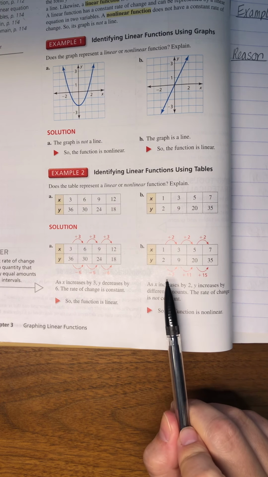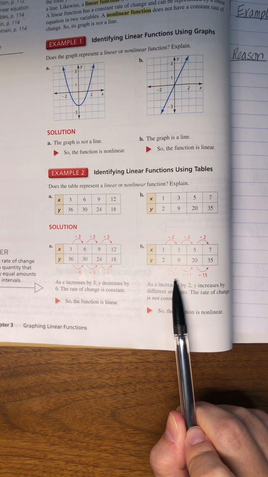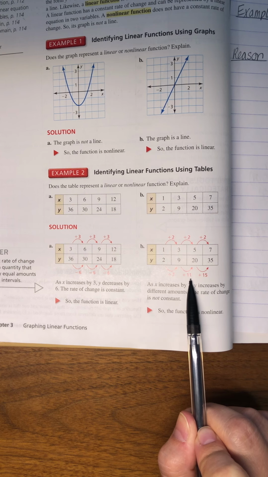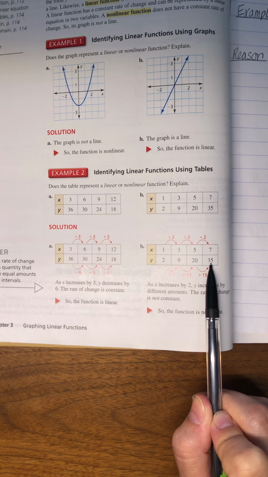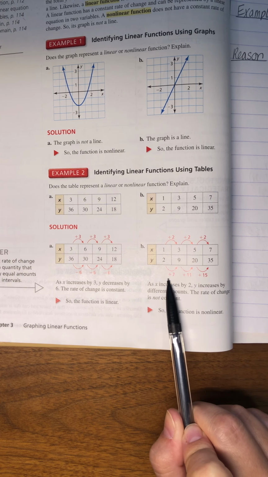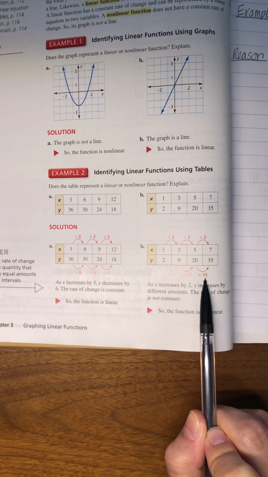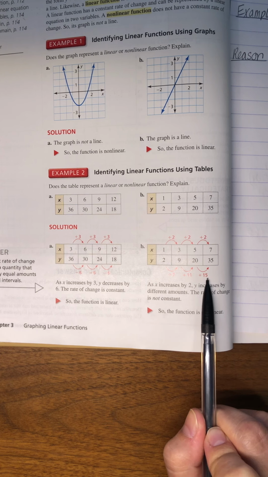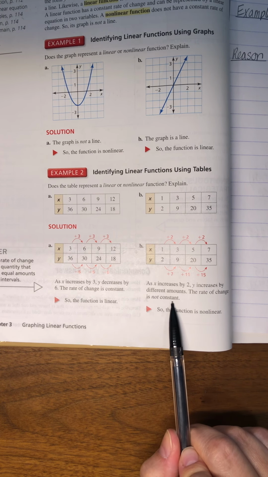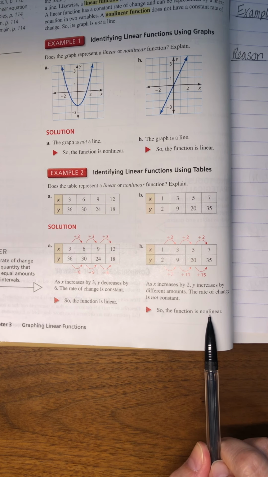But our y's, to get from 2 to 9, that's plus 7. To get from 9 to 20, that's plus 11. To get from 20 to 35, that's plus 15. So because these changes in y's are different, that means it is not linear, because the rate of change is not constant. So this is a non-linear function.